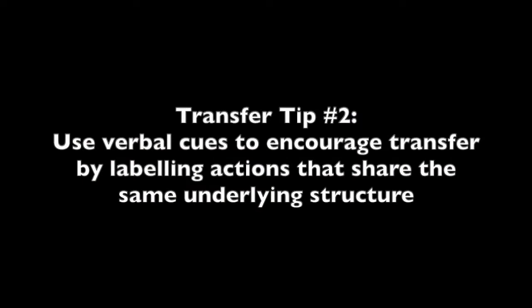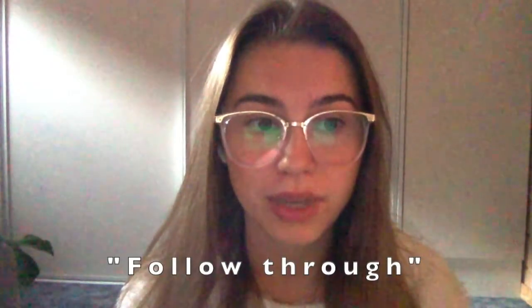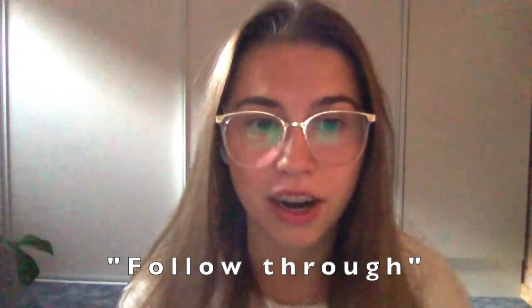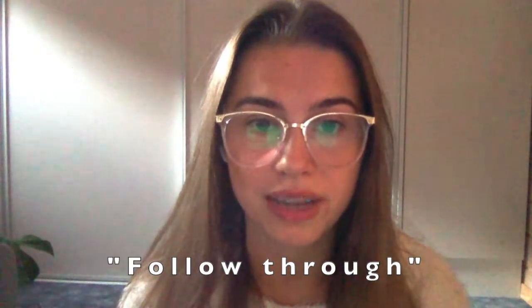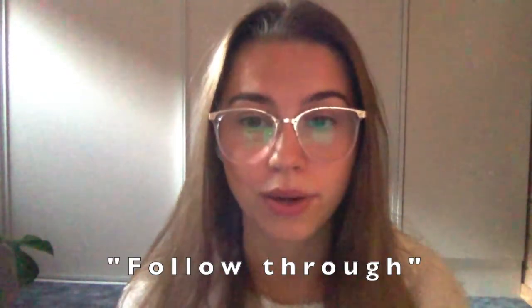Secondly, Schmidt and Lee recommended using verbal cues to encourage transfer, involving labeling actions that share the same underlying structure. Basketball trainers can use verbal cues to encourage transfer across different basketball shots. For example, follow through can be used to remind players to extend their arms out and flick their wrists during all types of shots to get maximum power.